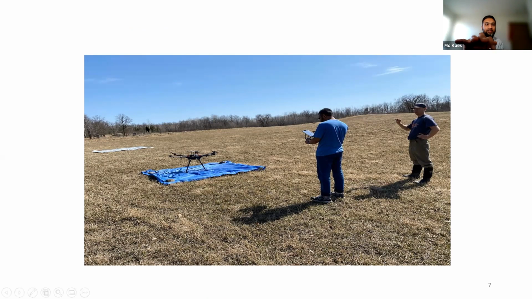So this is the reference point here. We used white plastic. So when we take the images, we know where we started and what area the drone is covering. So this is for calibration, or a known point in the picture.